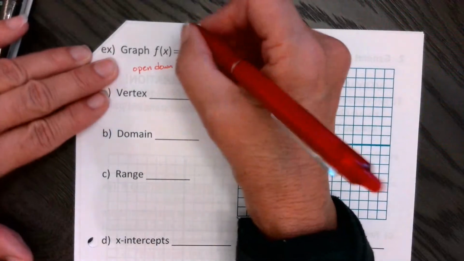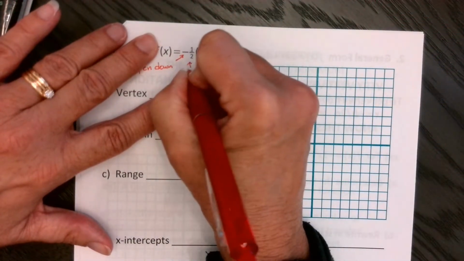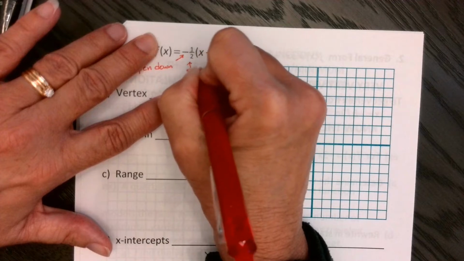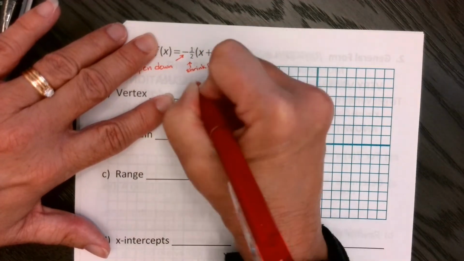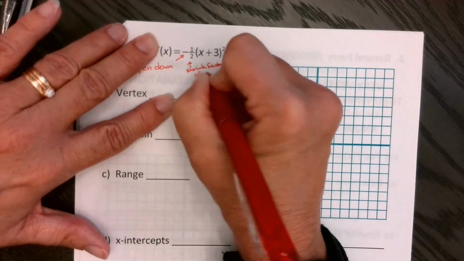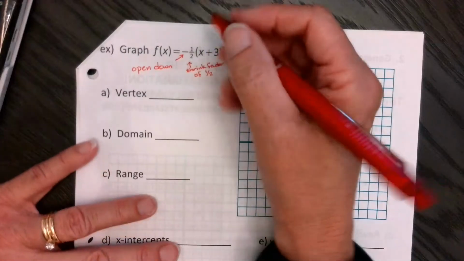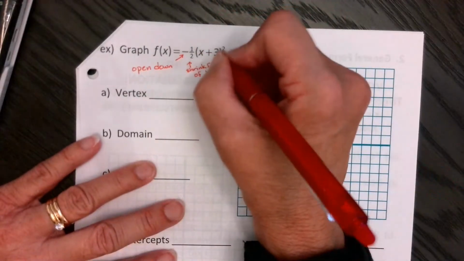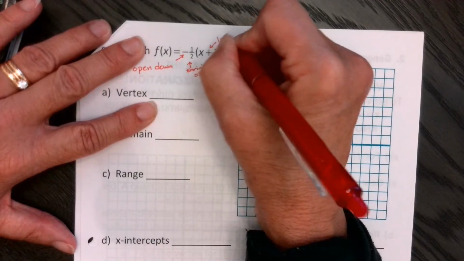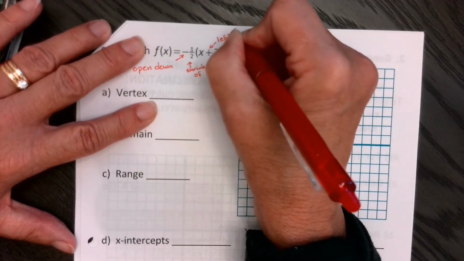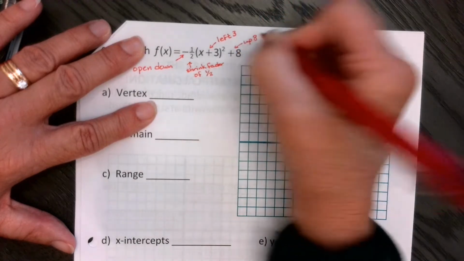Right here, you have a shrink factor of 1/2. That means it's going to shrink the y. All right, so this here, it's inside the function, so it's going to move left 3. Right here, it's going to move up 8.